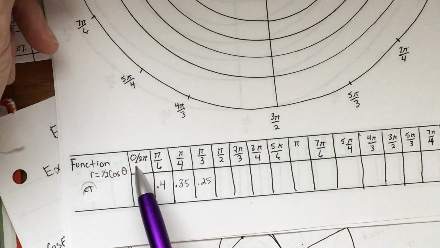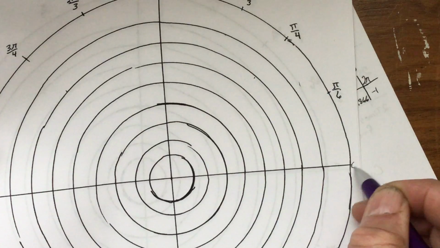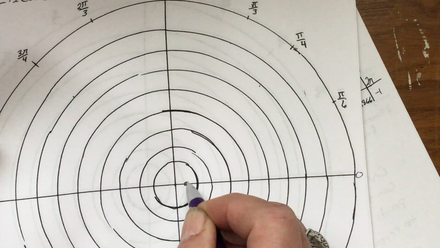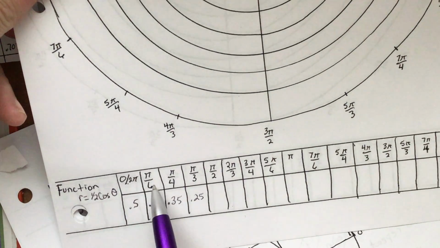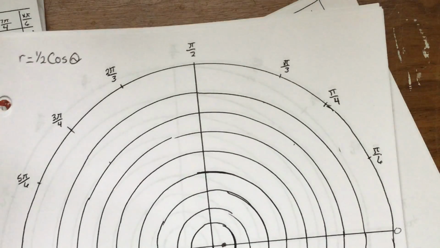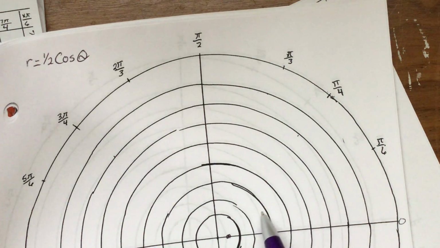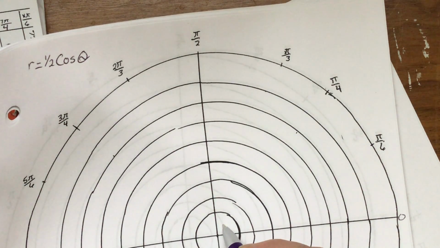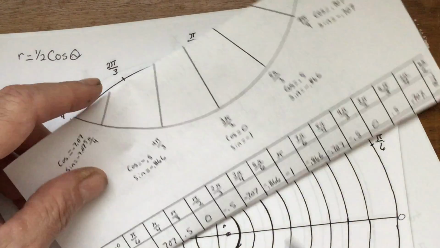The first point is 0.5. That means go over to the 0 rotation, which is right here, and go up 0.5. Right there. There's the first point. The second one in the table is pi over 6, 0.4. So go to the pi over 6 rotation and go up 0.4. So it's going to be less than this one. So about right there.